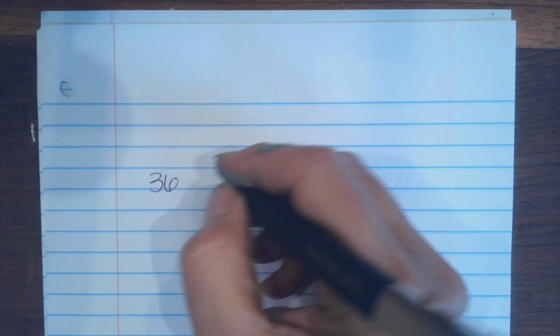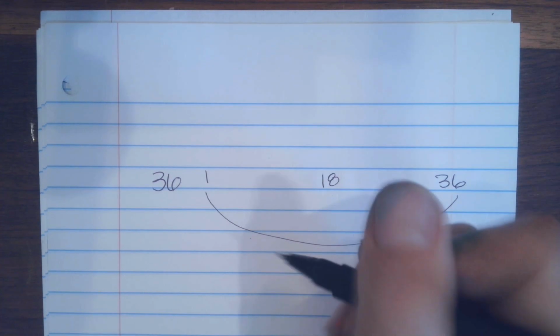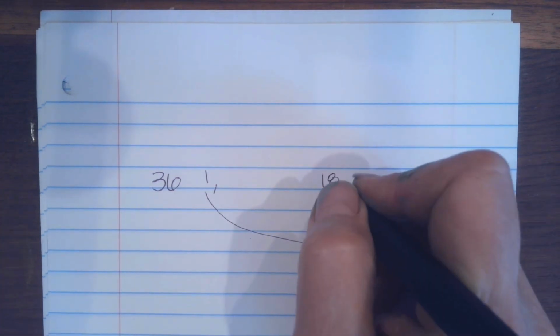So to find the factors of 36, we're going to figure out what half of 36 is. Half of 40 is 20. 19 plus 19 is 38, so it's 18. So we know 1, 18, and 36 are factors. So we now know it's a composite number because it has more than 2 factors, and we know that these two match. So now we're going to say all the way up to 18.